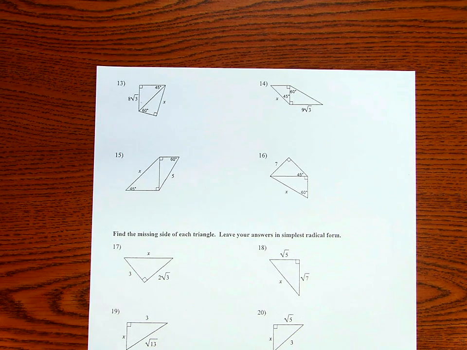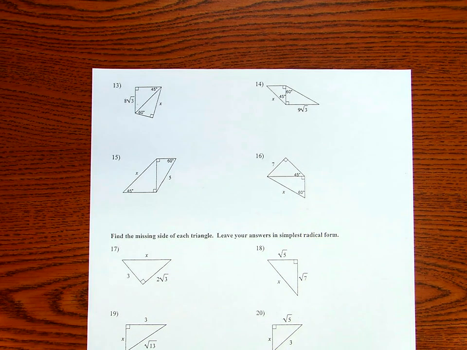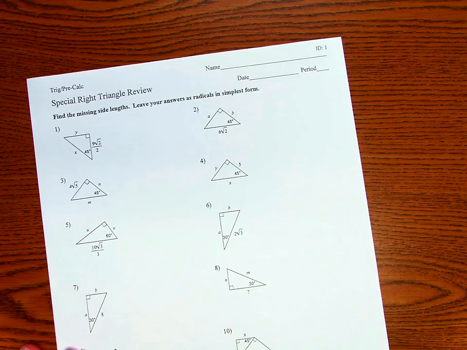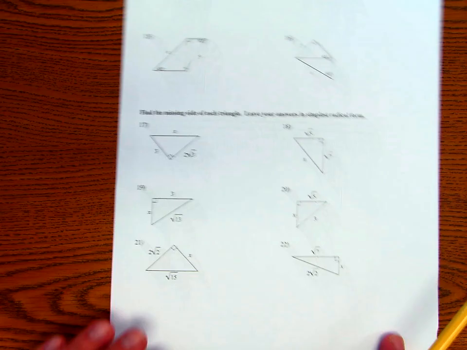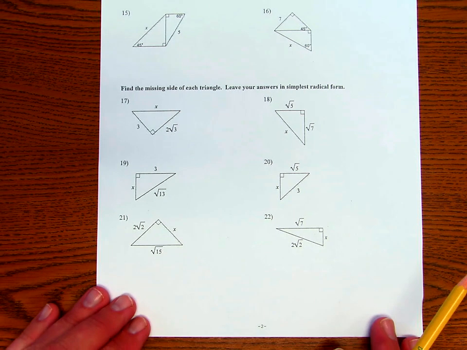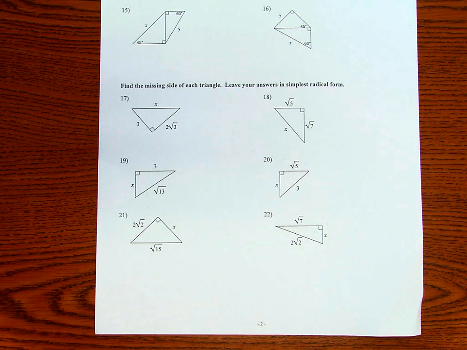Okay, 13 through 16 on the other page are just like 9 through 12 on the first side. Now here's something to be careful with. Just because a triangle looks like it's a 30, 60, 90 or 45, 45, 90, you can't assume that it is. What this worksheet finishes up with are 6 triangles.